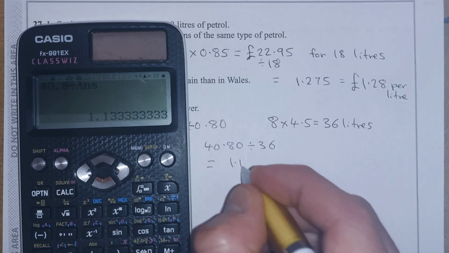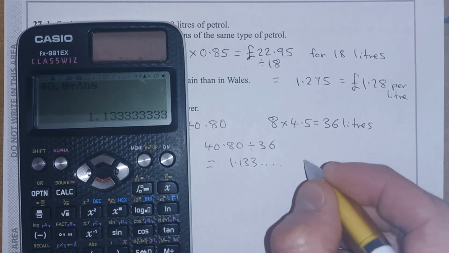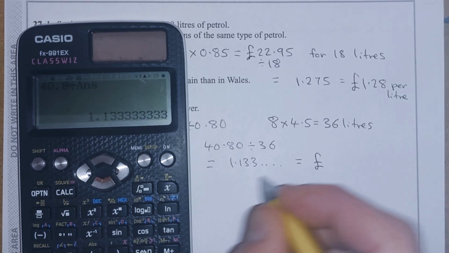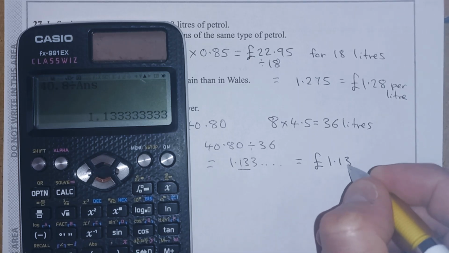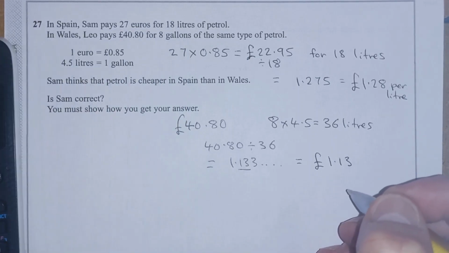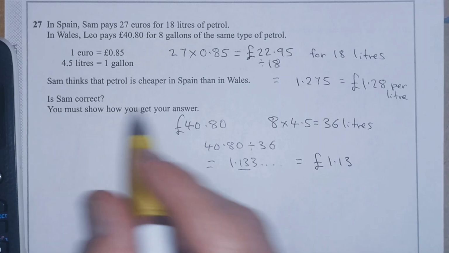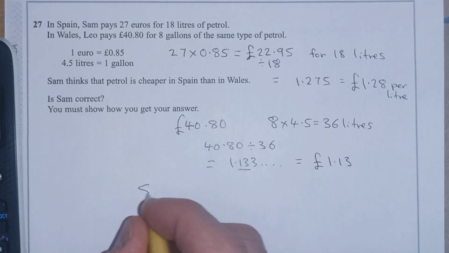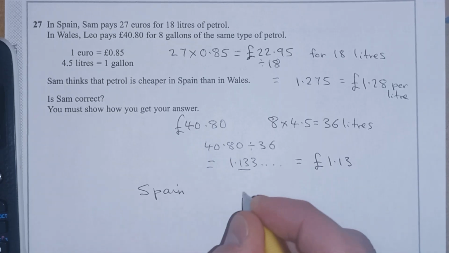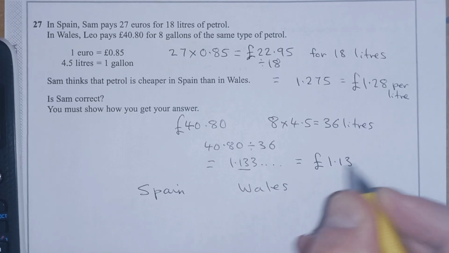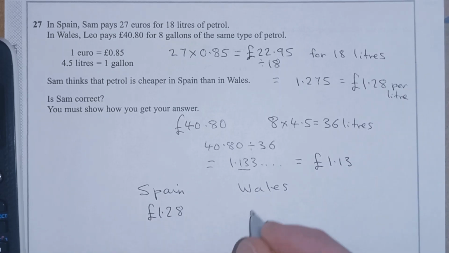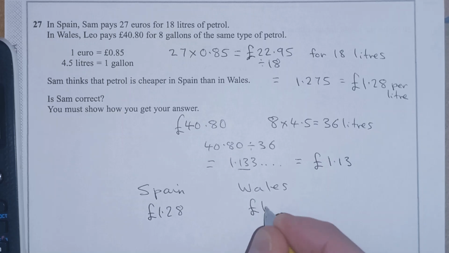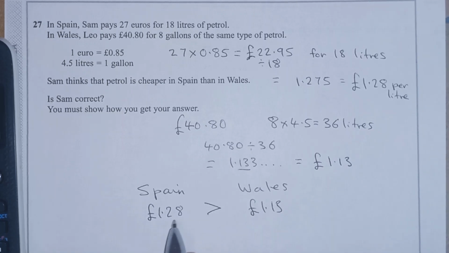And we get 1.133333. In pounds and pence, because we can only have 2 decimal places, we're going to have £1.13p. So we've got Spain and Wales. In Spain, it works out at £1.28 a litre. In Wales, it's £1.13 a litre. It's more expensive in Spain.